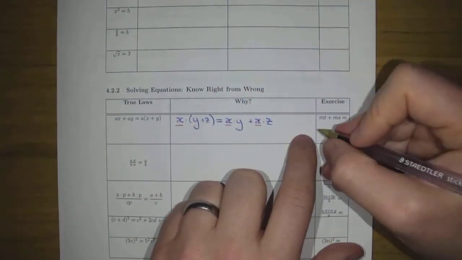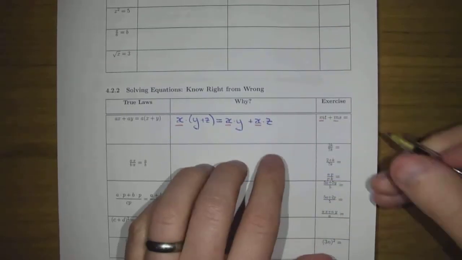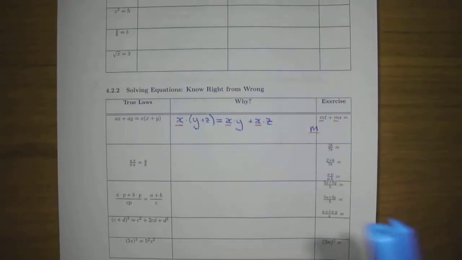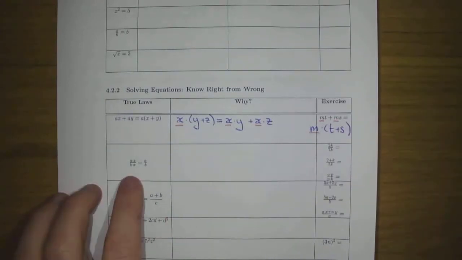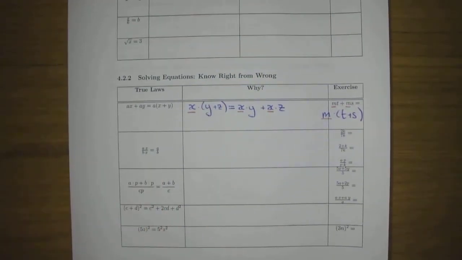So for example here, both of these are multiples of m. You can take out the common factor of m and be left with t plus s. Now what's going on here? Now we're not going to use the word cancel.